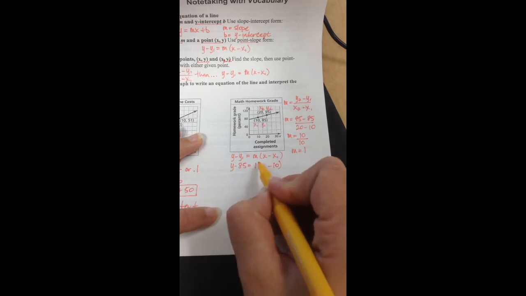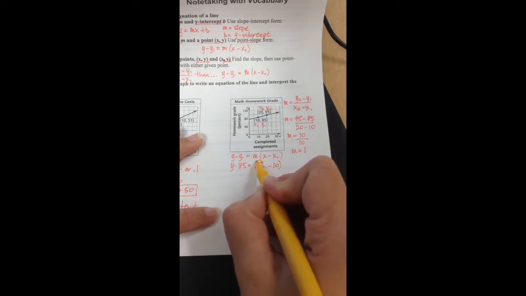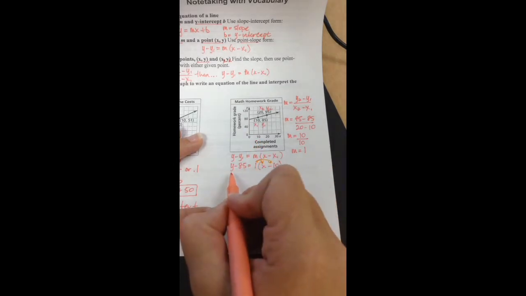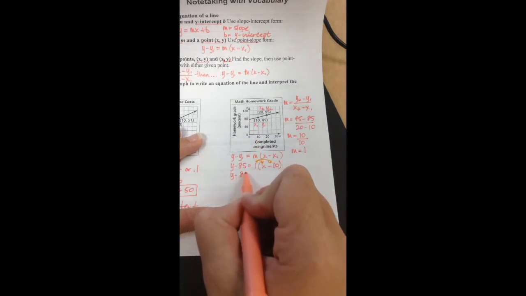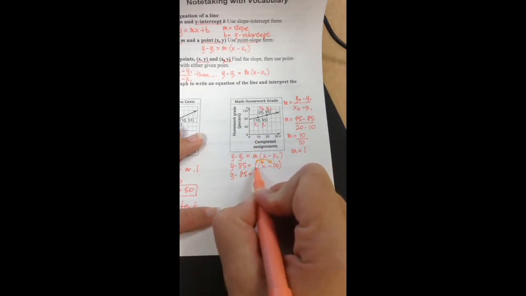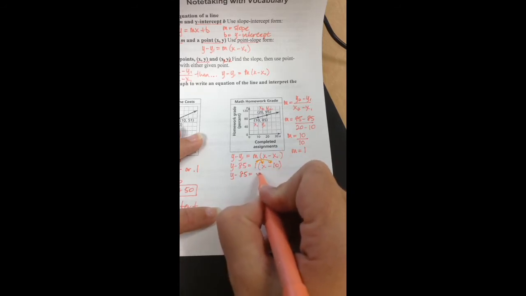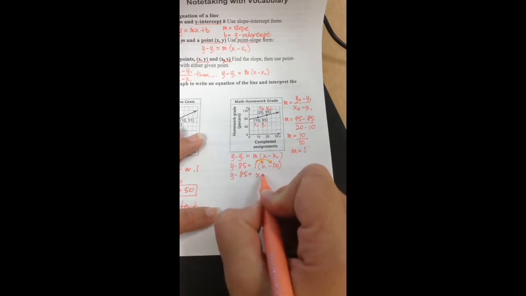Now, back to algebra. This 1, it can't just stay there. It's got to be distributed. So we'll go ahead and do that first. So I'll have y minus 85 equals 1 times x is x. 1 times negative 10 is negative 10.